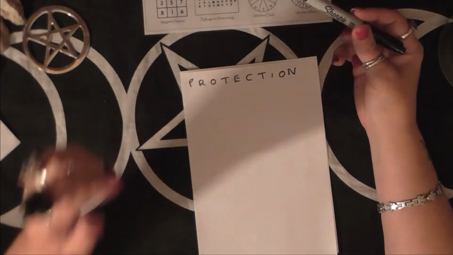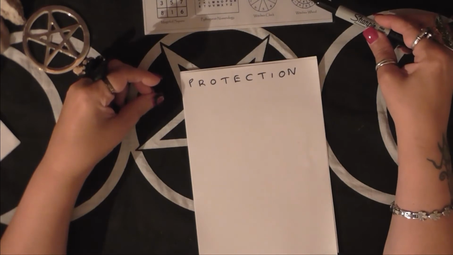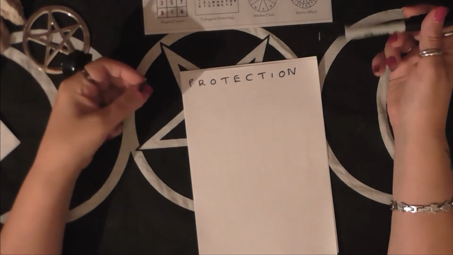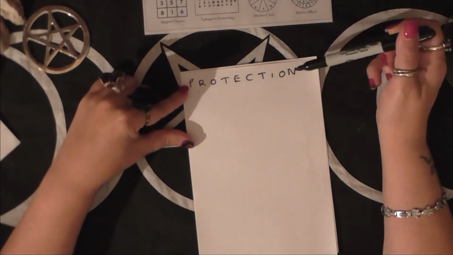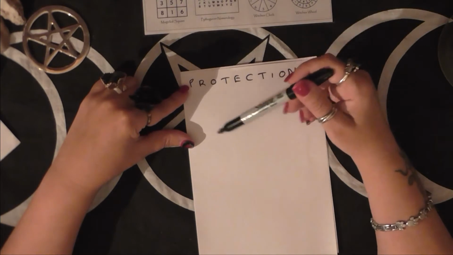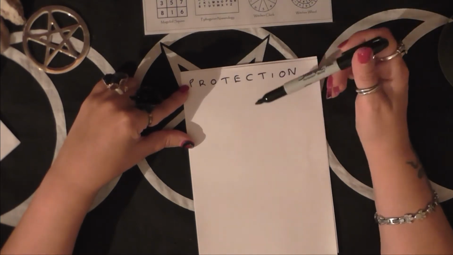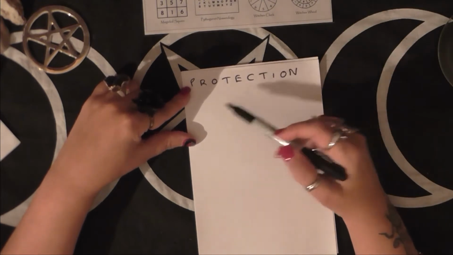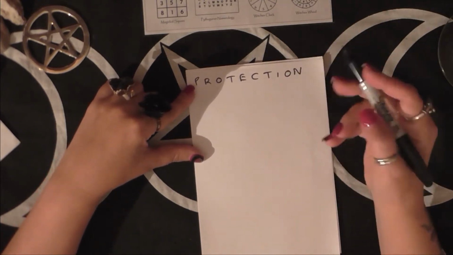If we use this witch's wheel, for example, for a word like protection, there are just far too many letters on here. And when you make your little symbol following the clock here, there's going to be lines all over the place and repetitions. So in this case, I would suggest taking out the vowels.